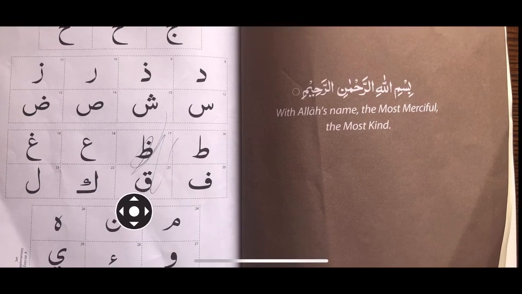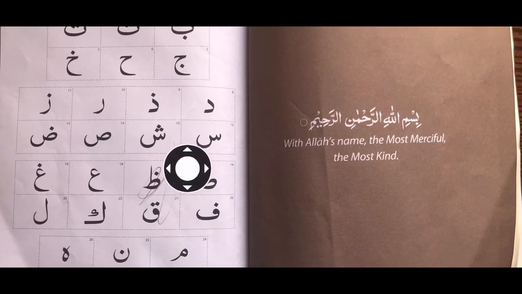So let's practice this. Dal. Dal. Ra. Za. Sin. Sheen. Sad. Dad. So can you tell me if this is full mouth or empty mouth?